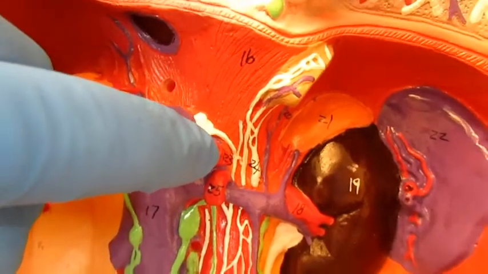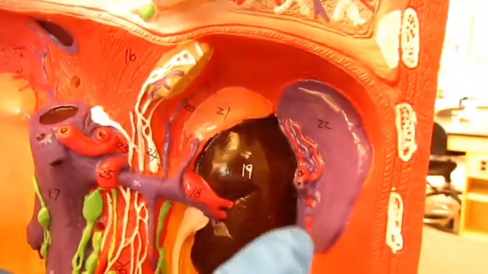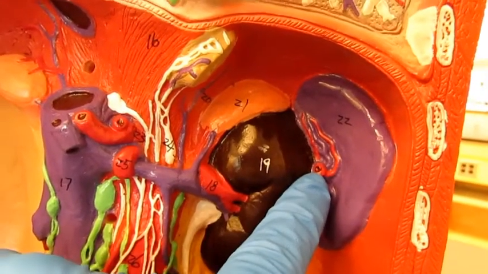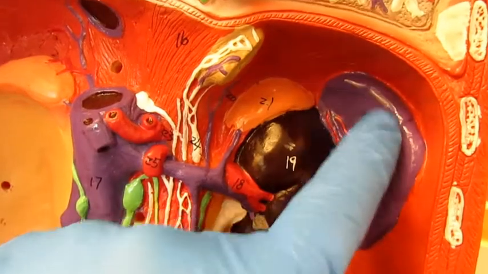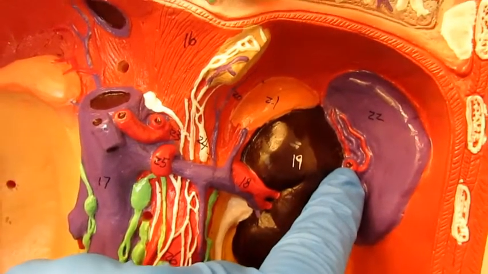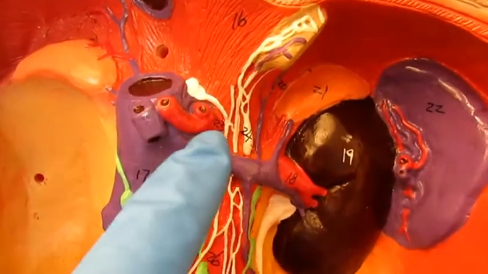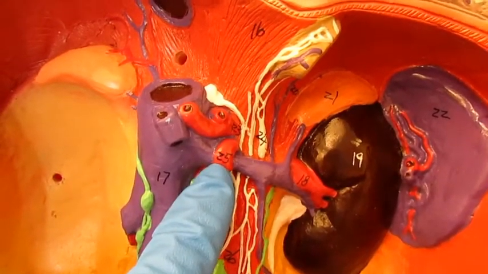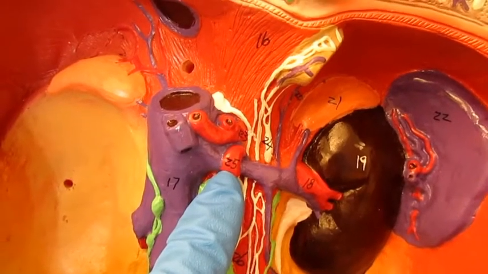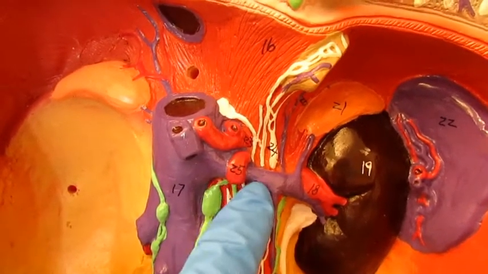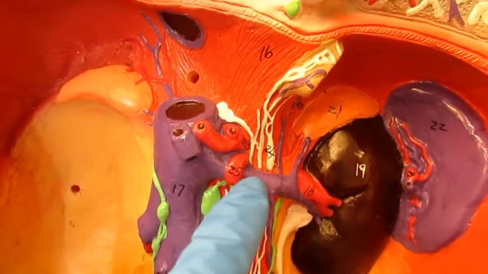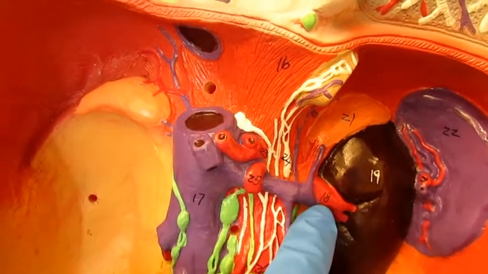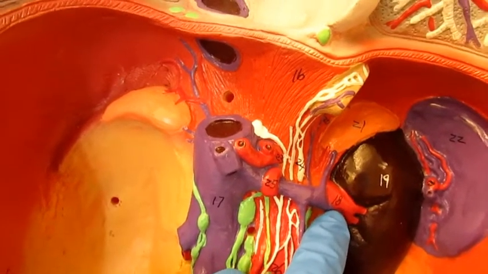And we know that one of the branches off the celiac trunk is the splenic artery, and we can see way over here to the left this red vessel, the splenic artery. This is the spleen, and the red is the splenic artery. The second branch off of the abdominal aorta is this right here. This is the superior mesenteric artery, and we can see that it's just superior to this purple vessel here, which is the left renal vein. This red vessel is the right renal vein.